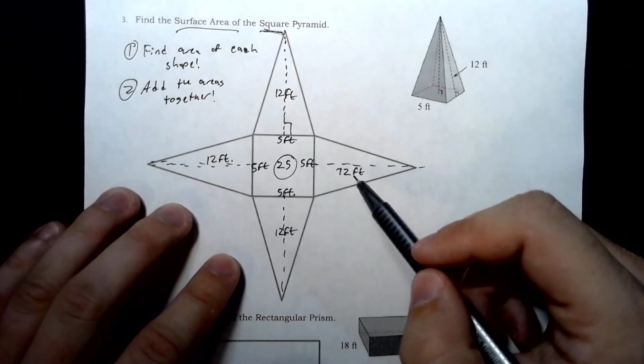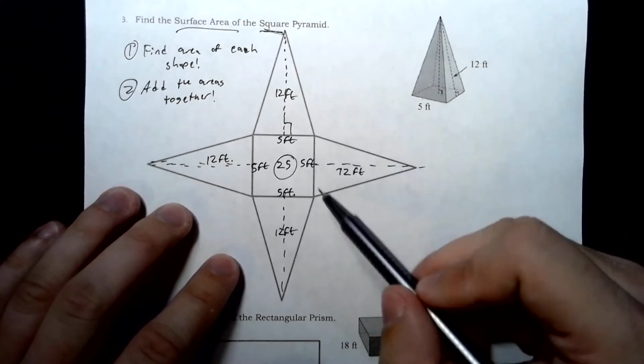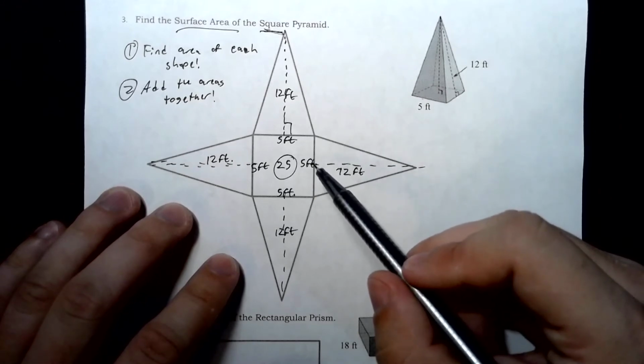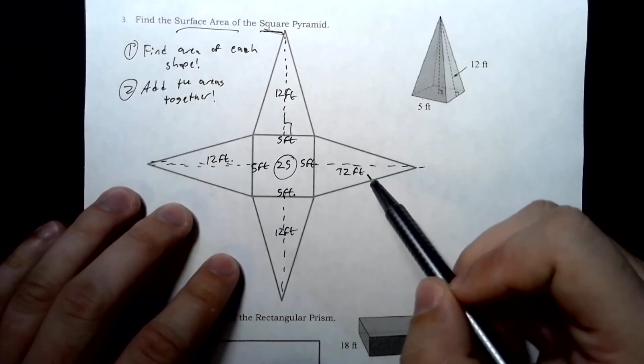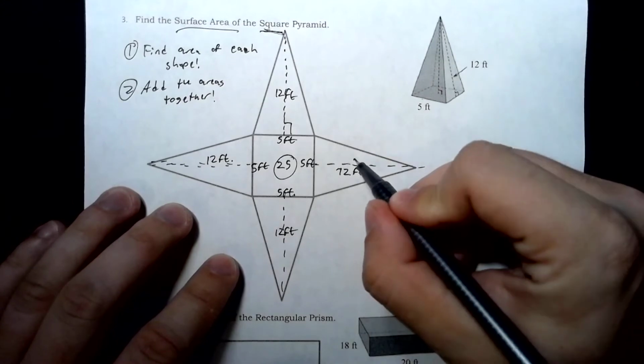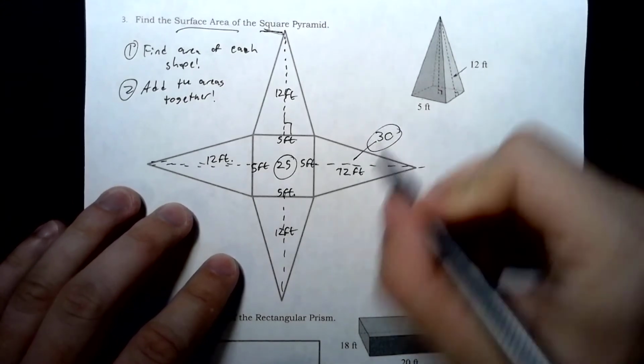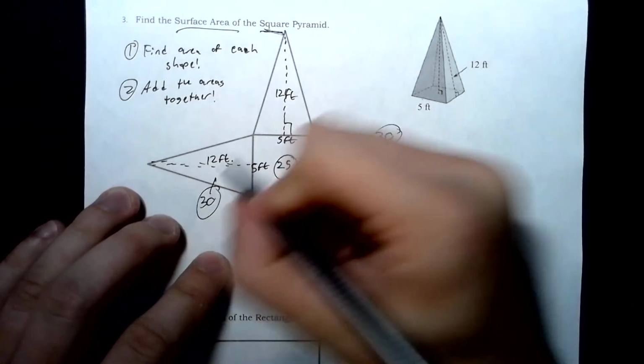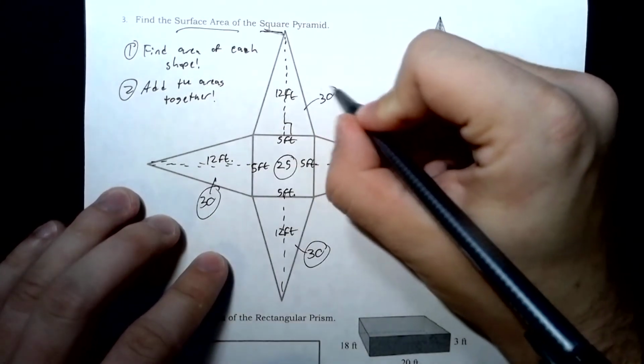For our triangles, we have a base of 5 and a height of 12. 12 times 5 gives me 60, and because this is a triangle, we have to do 60 divided by 2, which is 30. And each of these triangles are the same, so the area of all of them is 30.